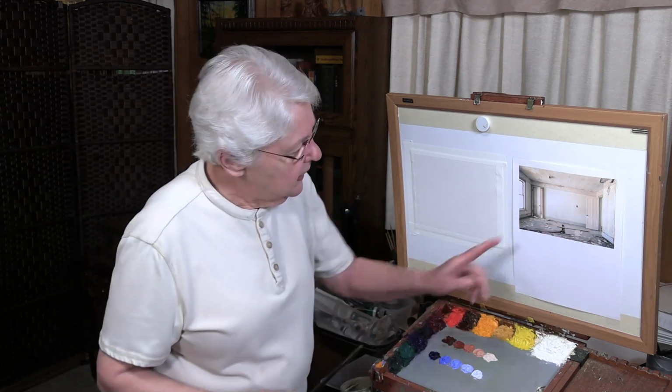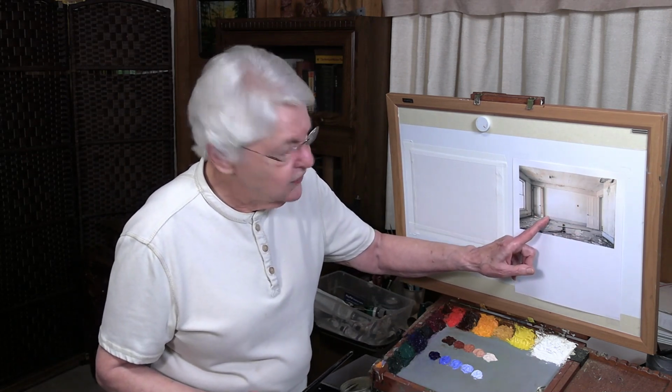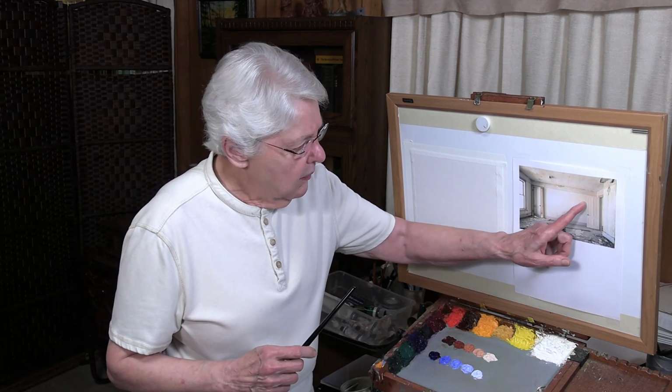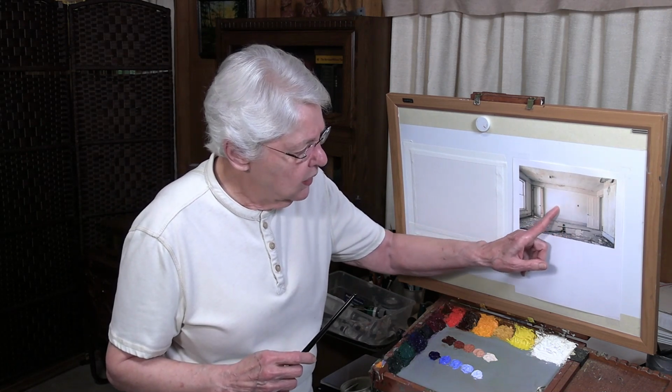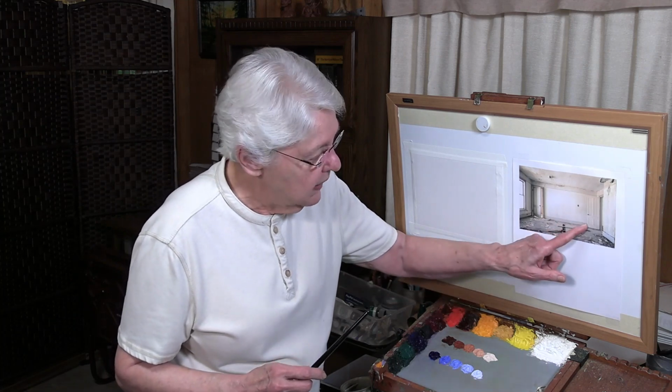Well, what do I see here? Let's just look at just this right here. What do I see there? I see warm moving to cooler, or cool moving to warmer, but I also see here cool moving to warmer. So if we vary and alternate warm and cool and slightly vary value, or one other little trick I want to show you, you can interpret any wall and make it interesting to look at.